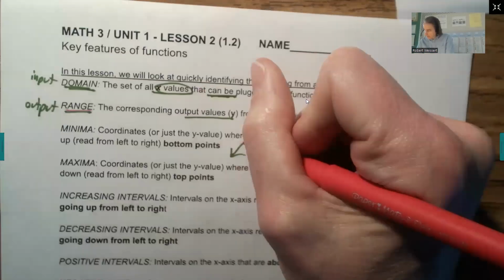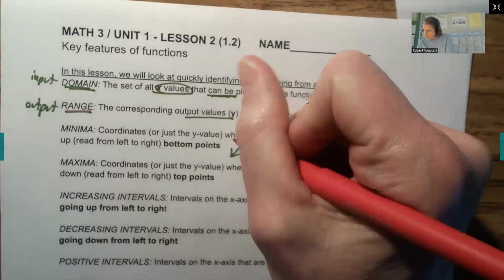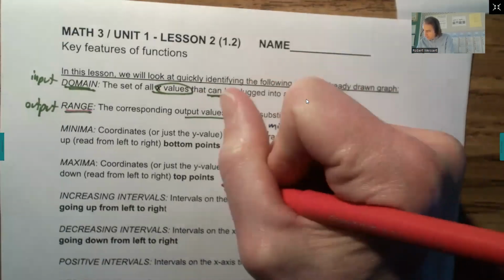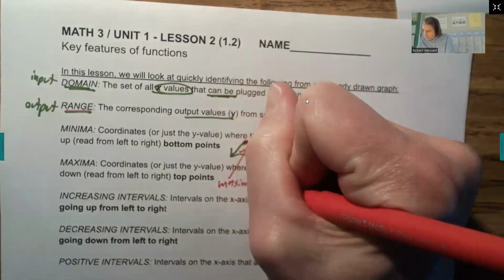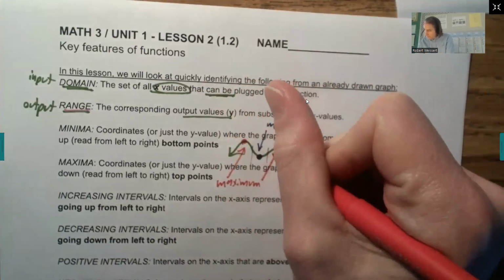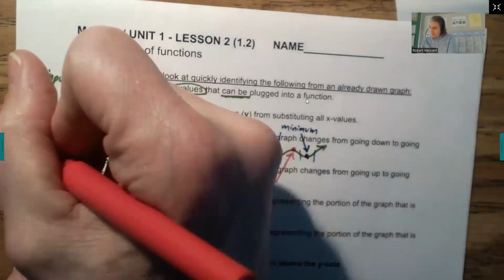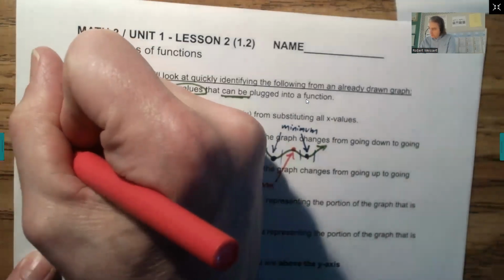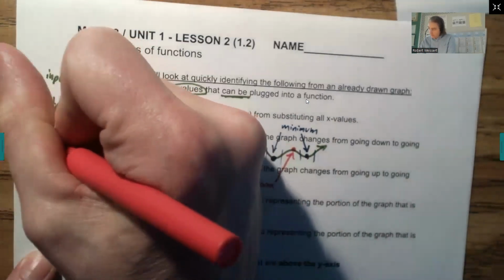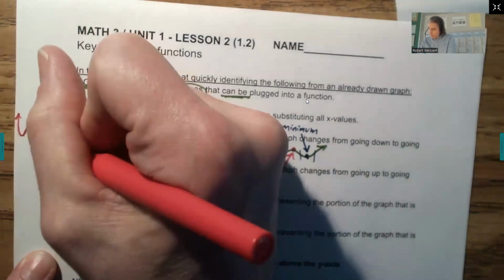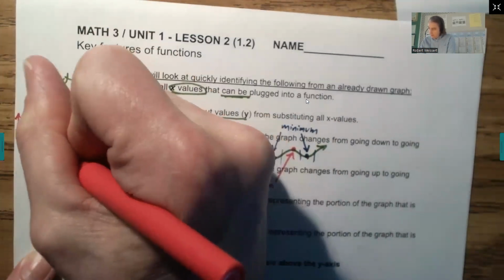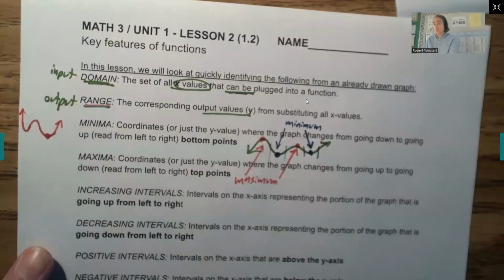So this is a maximum, and so is that. Some graphs have different maximums with higher or lower values. For instance, you could have a minimum like this, where there is no lower point than that.